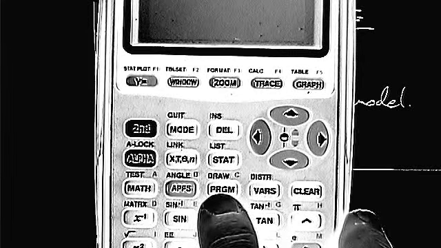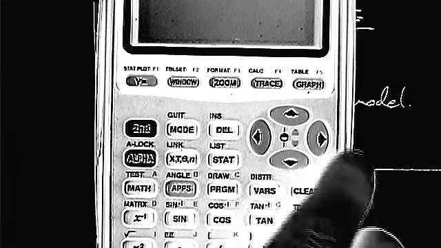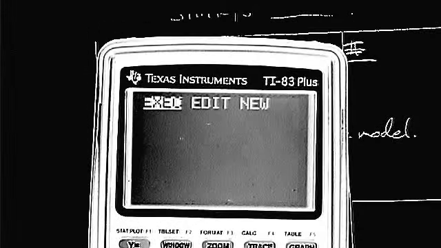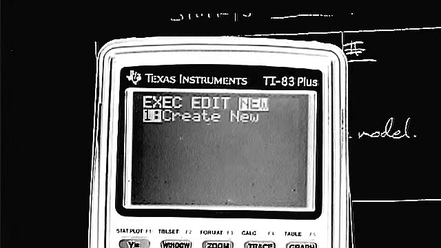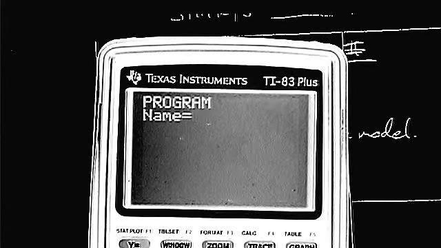So right about in the middle here it says PRGM for program. We're going to press that program button and you're going to see execute, edit, and new. We are going to go over to where it says new. You'll also see a title come up that says create new. And we're going to hit enter. It will ask us, right now it's asking us to name the program.